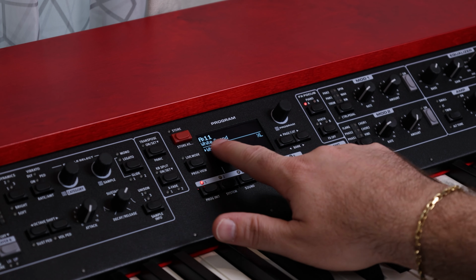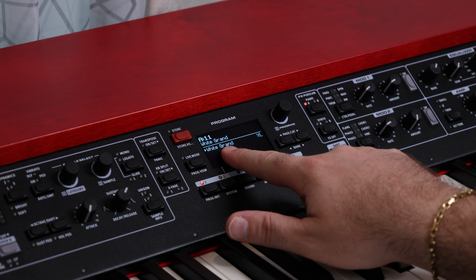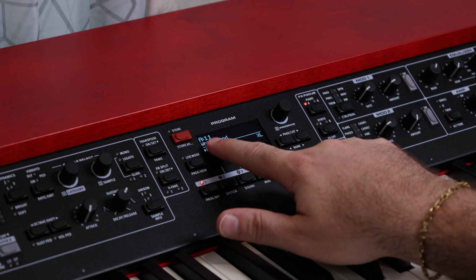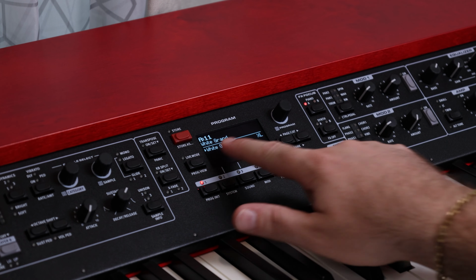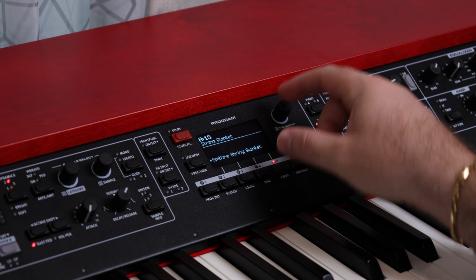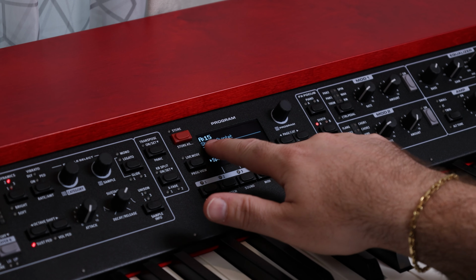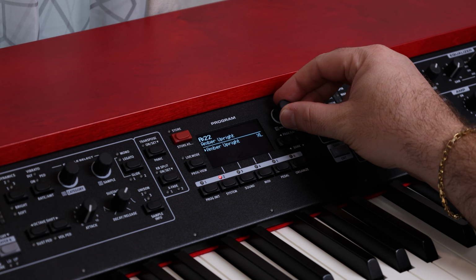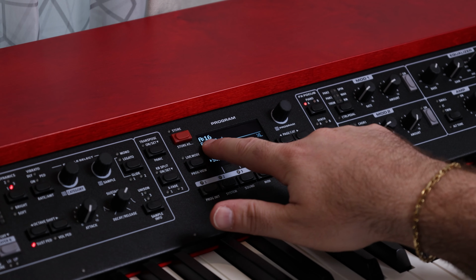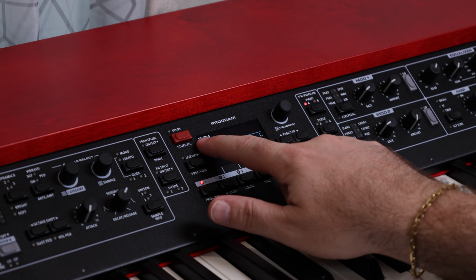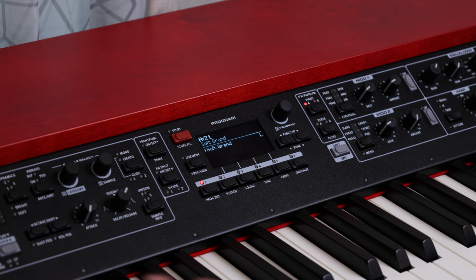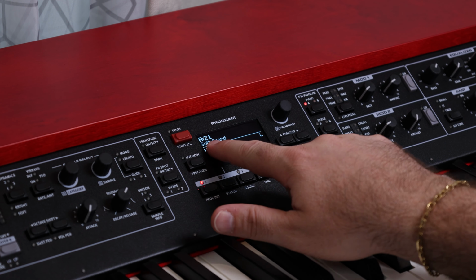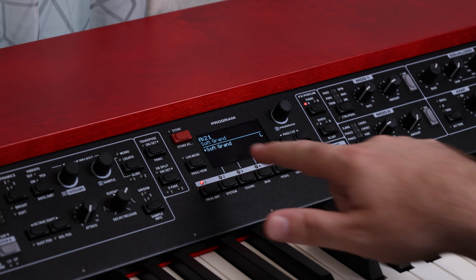The A11 up here, this code, is our program number, but it's representing bank A, page 1, program 1. As we scroll through these, you'll notice A15 is bank A, page 1, program 5. And you'll see it goes to A16 and then jumps to A21. You may ask yourself, why are we skipping all those numbers? It's because it's really representing bank A, page 2, program 1.